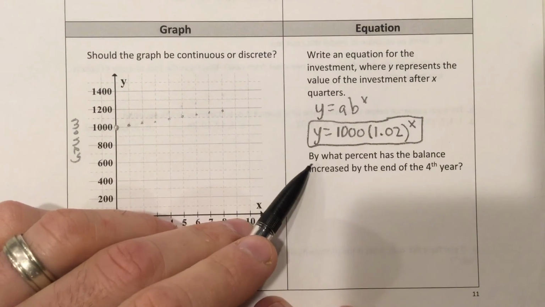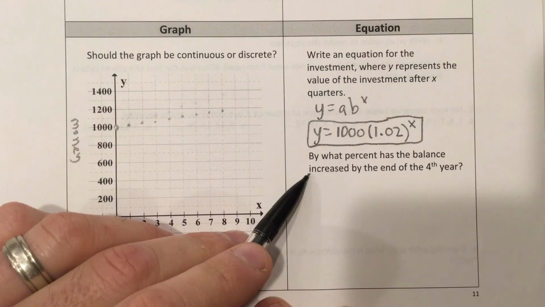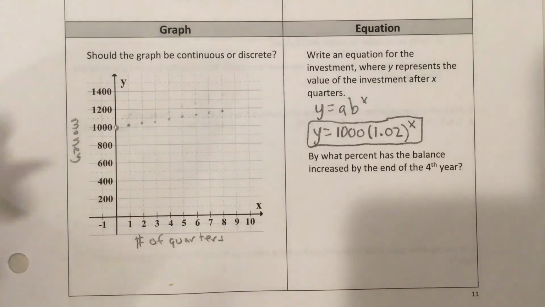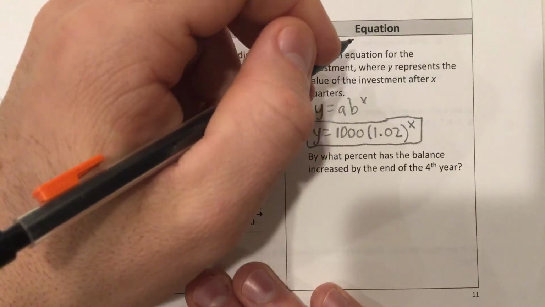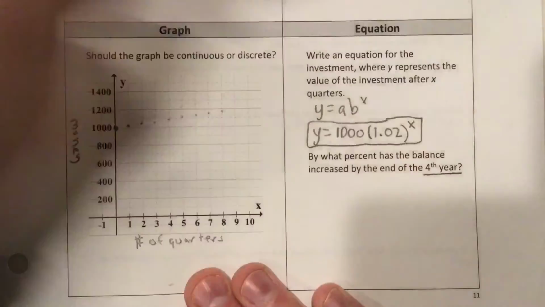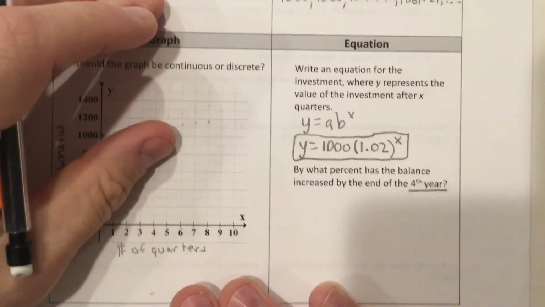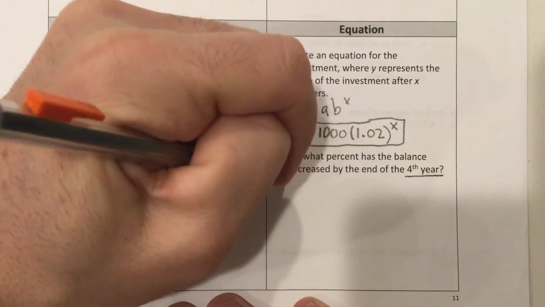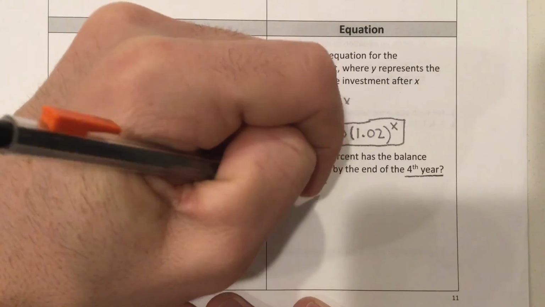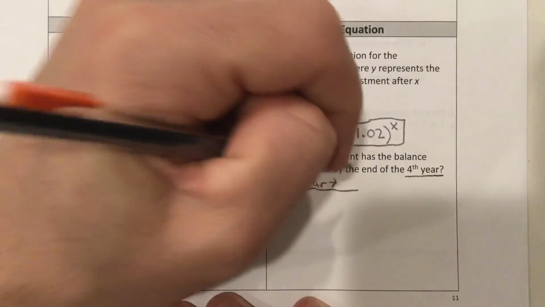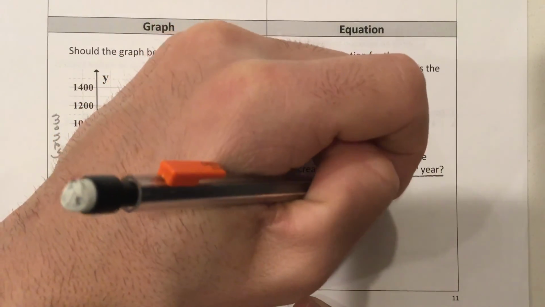So now our last question is, by what percent has the balance increased by the end of the 4th year? So this is a kind of a two-part question. First thing we have to do is find the value after the 4th year, because we don't have that yet. We only have 8 quarters, which is 2 years. So after the 4th year, how many quarters would that be? That's what we have to figure out first. Well, 4 quarters in a year times 4 years is 16 quarters.